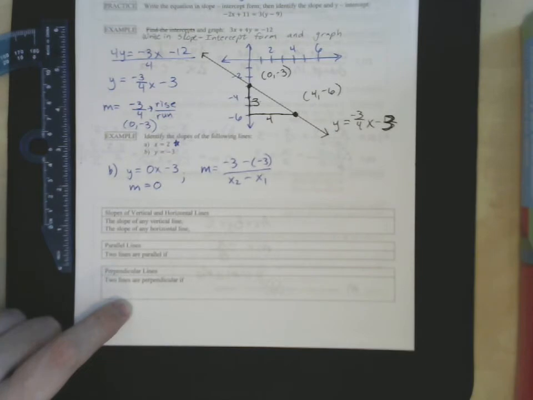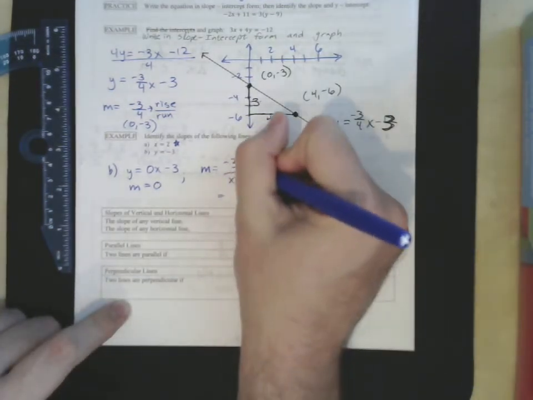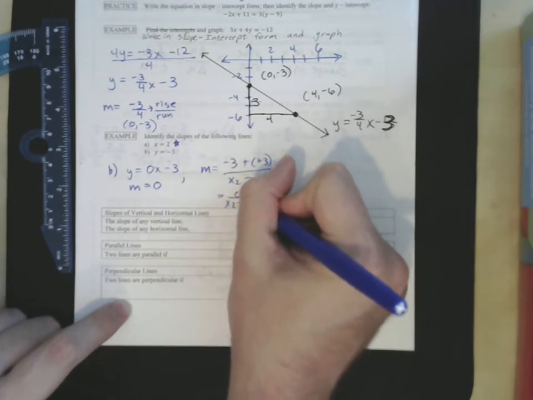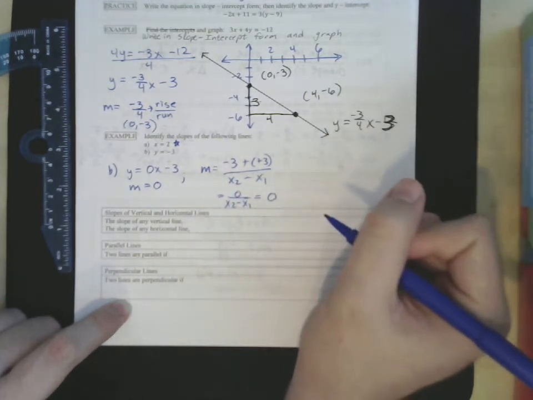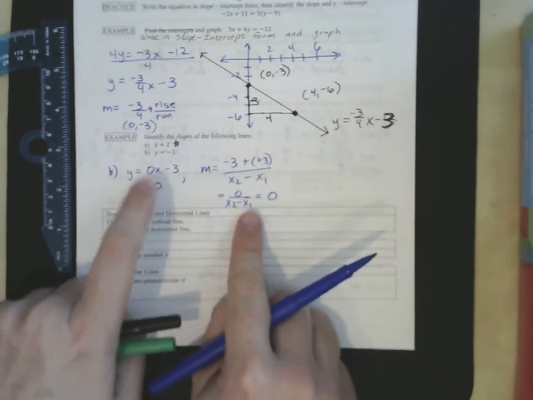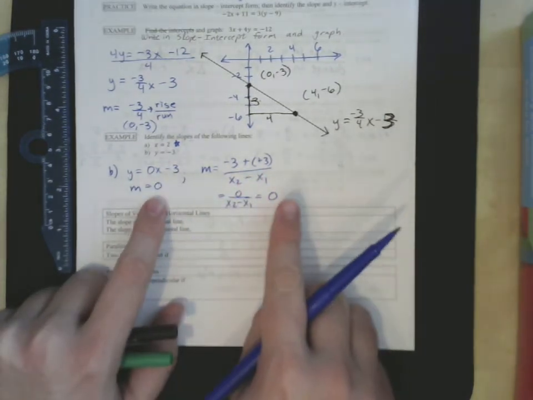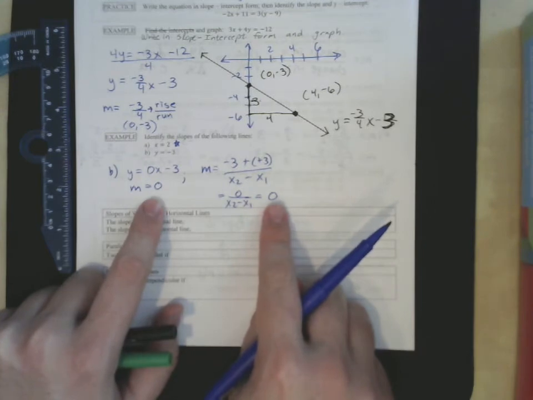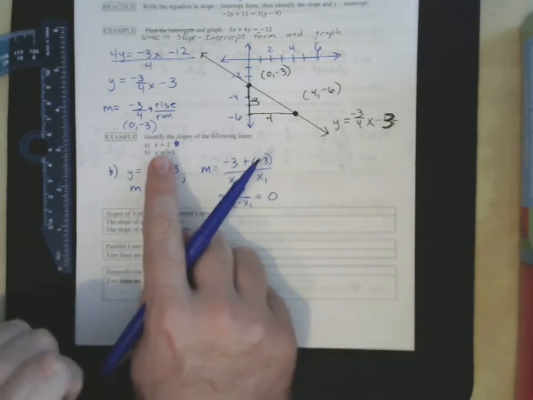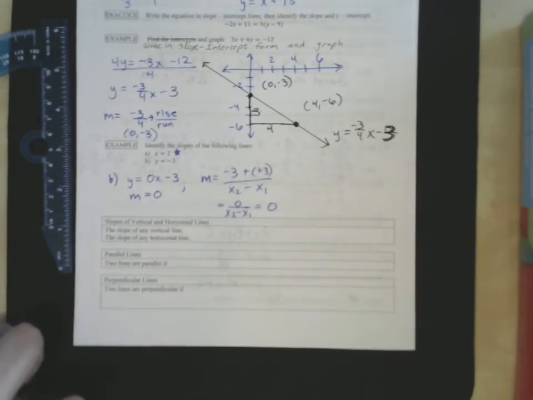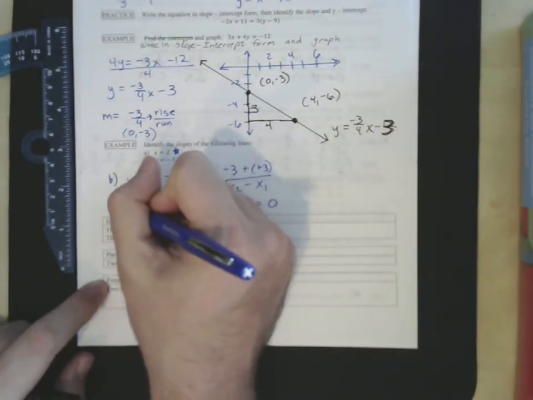We don't actually need to care about what they are, because -3 plus 3 is 0 over x2 minus x1, which is still 0. So 2 ways to think about it: slope-intercept form or a straight slope calculation. In either case, we get 0. And so it's 0 slope because there is no change in y. So if you've done the practice problem, you know what kind of line this is. This is a horizontal line.